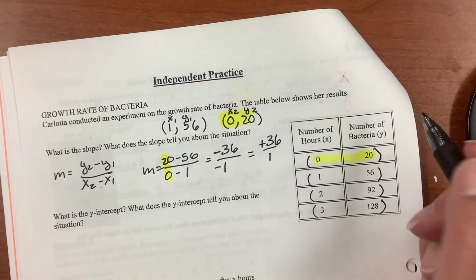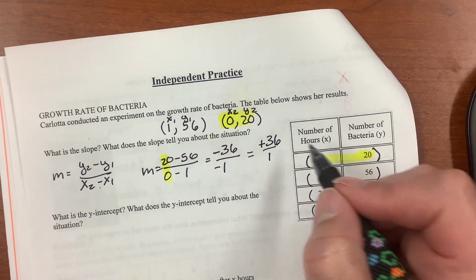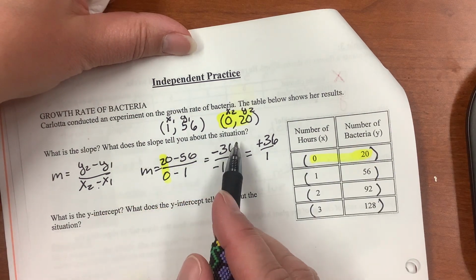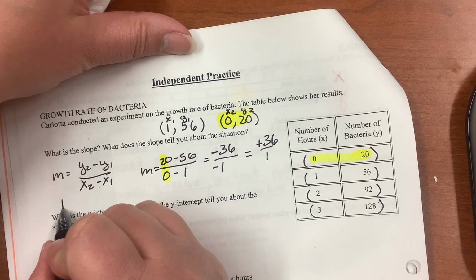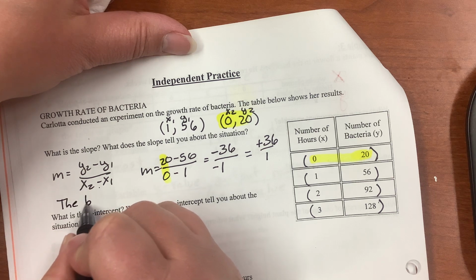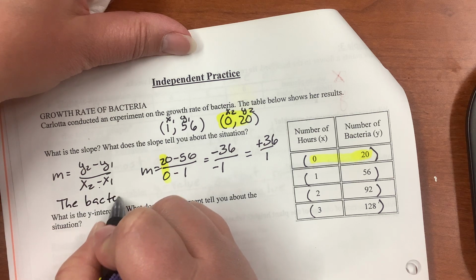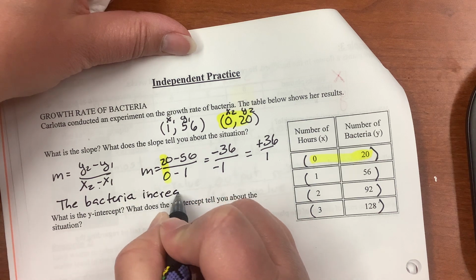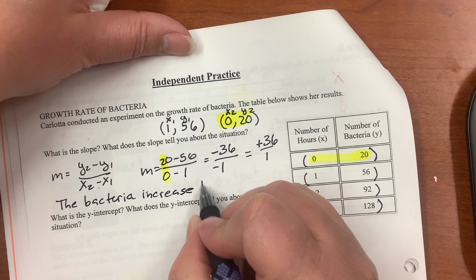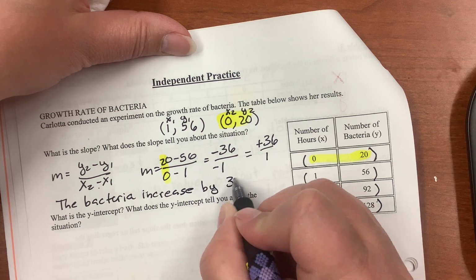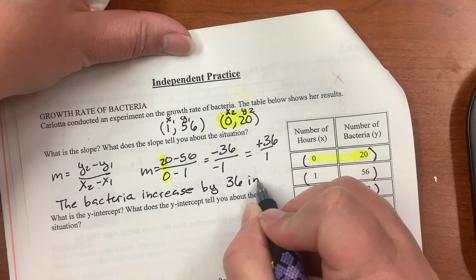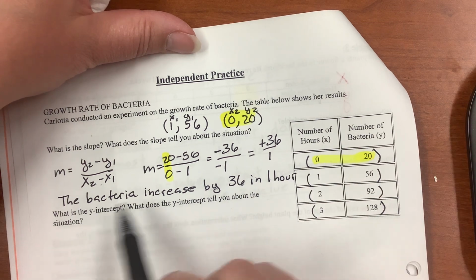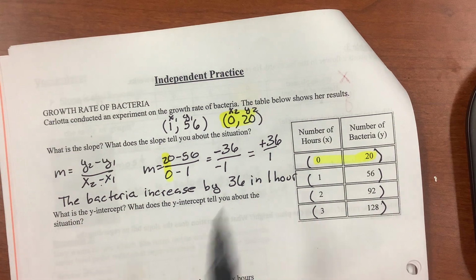Well, 36 bacteria in 1 hour. So now, what does the slope tell you about the situation? The bacteria increases by 36 in 1 hour. So knowing what the units are tells me what the answer is.